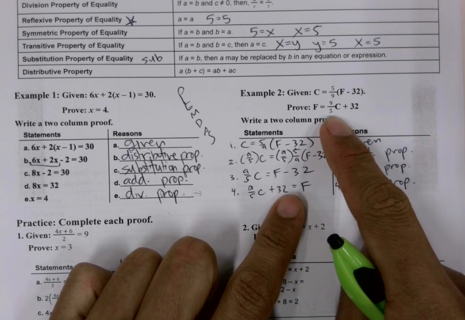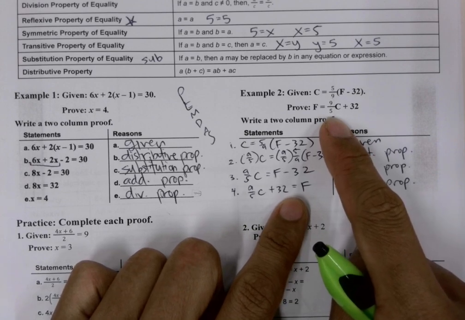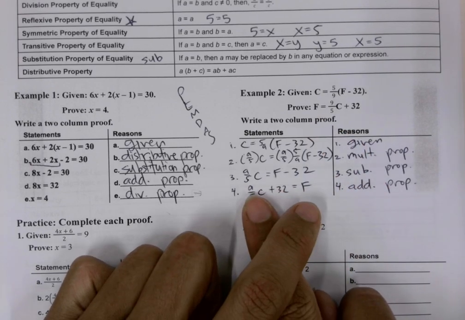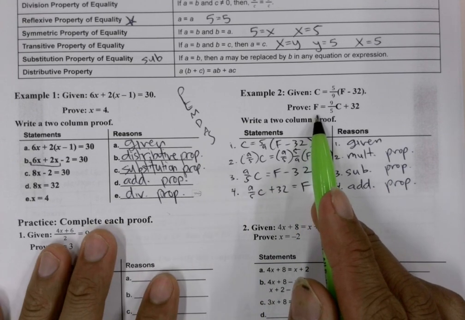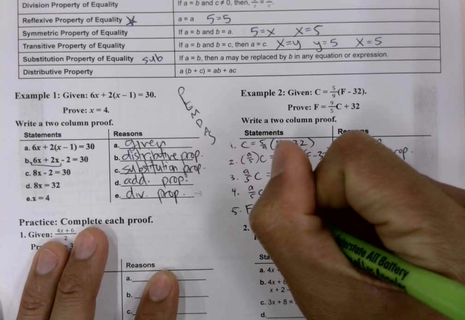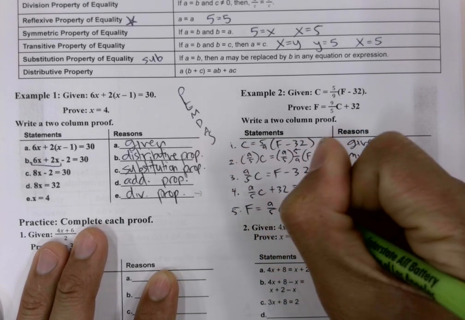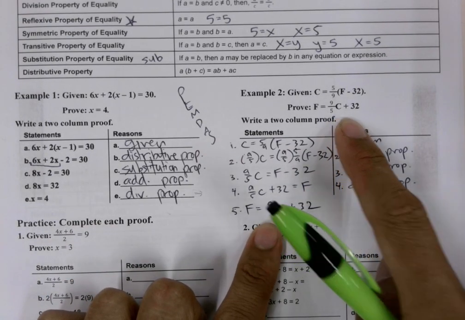And you might be saying to yourself, well, that's the same thing. Yeah, I mean, it is the same thing, but we need to take one last step. We need the variable F to be on the left side of the equal sign, right? So that's what we're going to do. We're going to say Fahrenheit is equal to 9 over 5c plus 32. Finally, we end with our prove statement.